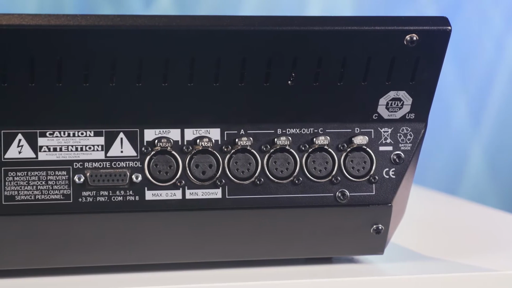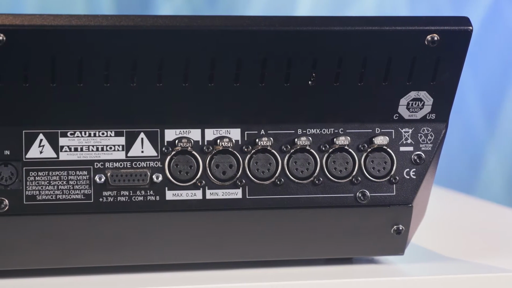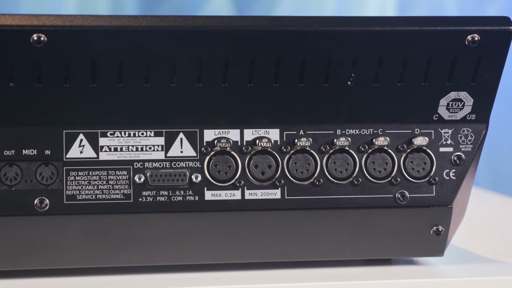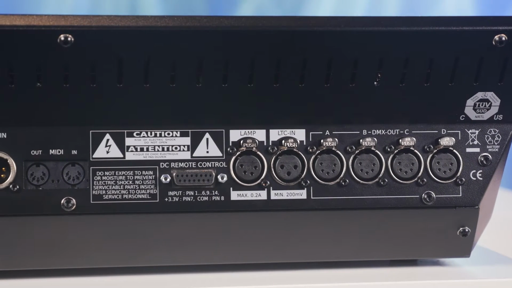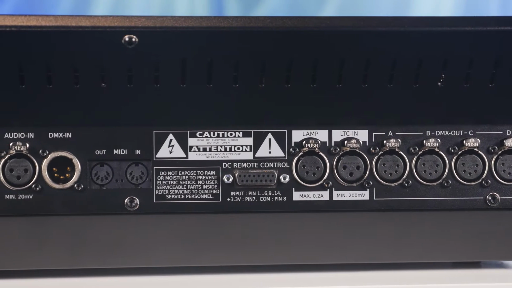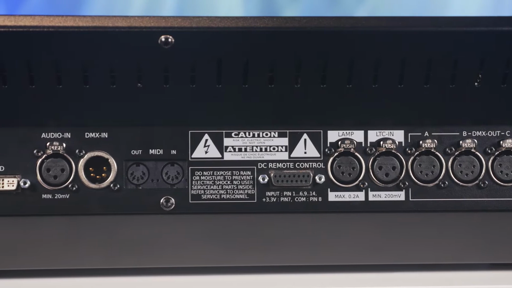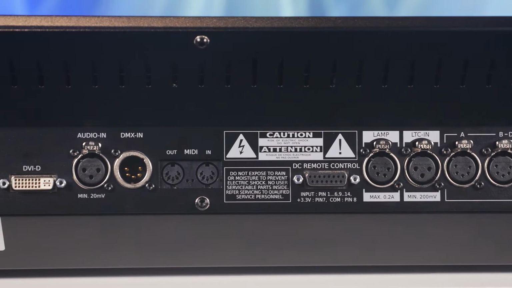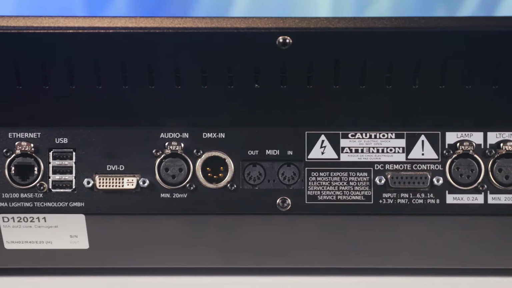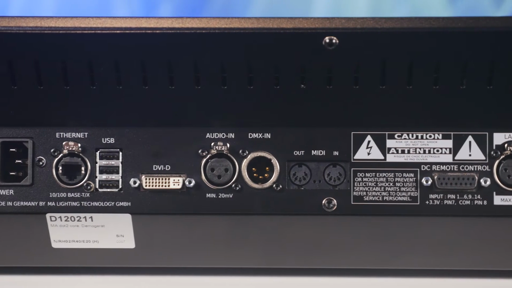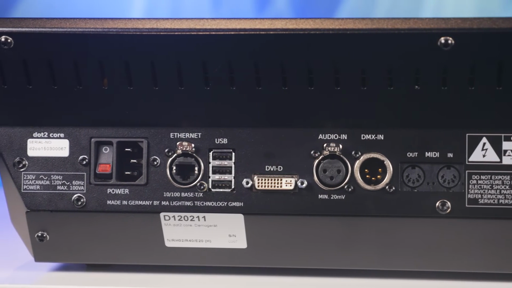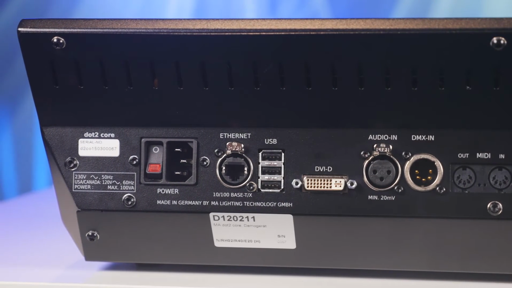Looking at the rear side of the Core system, we have 4 5-pin DMX connectors, a balanced XLR LTC input, a powered lamp connector, analog switching, MIDI in and out, 5-pin DMX input, a balanced XLR audio input, a DVI-D connection for an external monitor, 3 USB ports with full USB support for keyboards and mouse, and finally, our Ethernet connection.